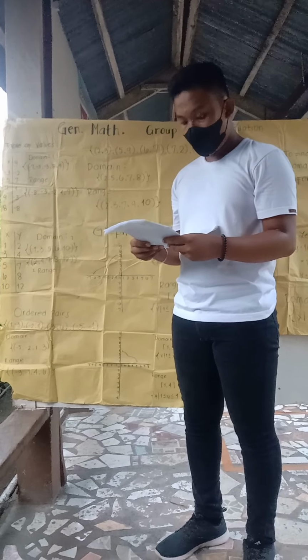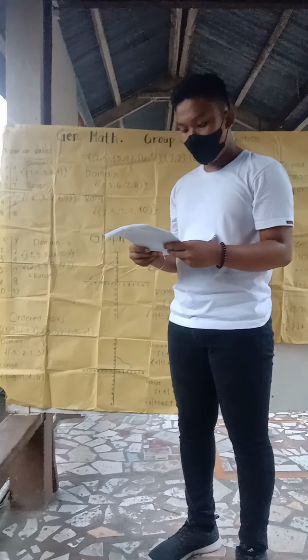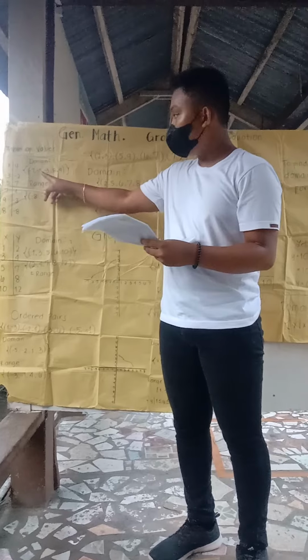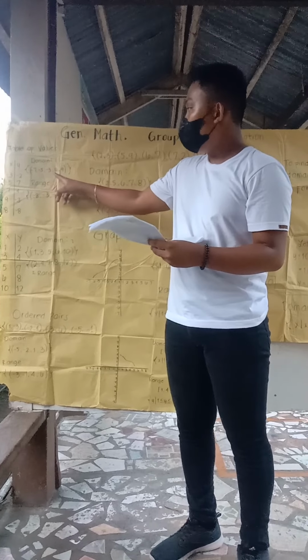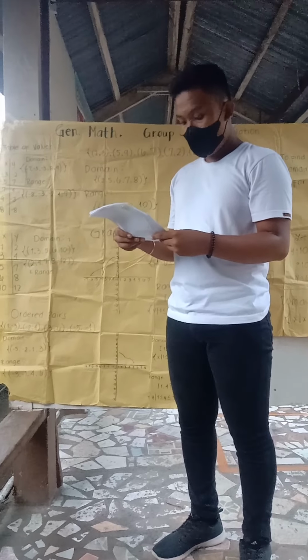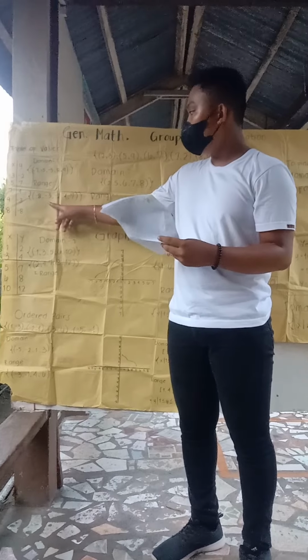An important thing to know about negative numbers is that they get smaller the farther they get from 0. Therefore, negative 7 has a smaller value than negative 3. So our domain is negative 7, negative 5, negative 3, 8, and 9. And the same goes for our range. So our range is negative 8, negative 3, negative 2, 4, and 7.